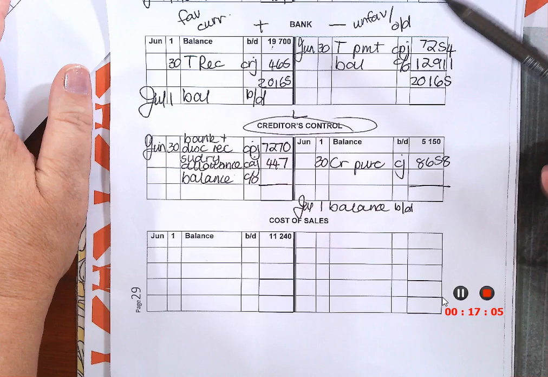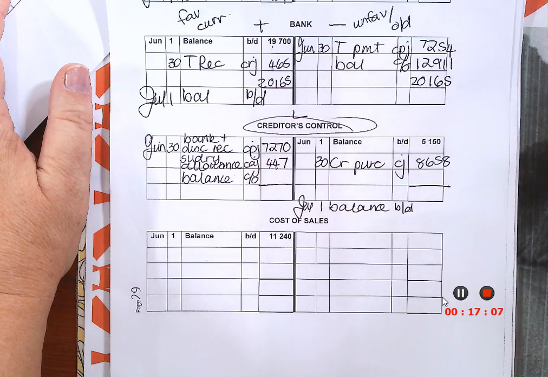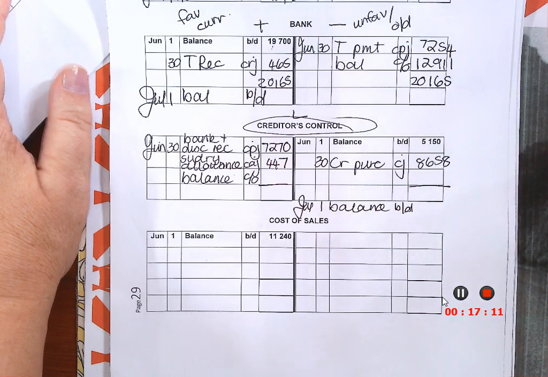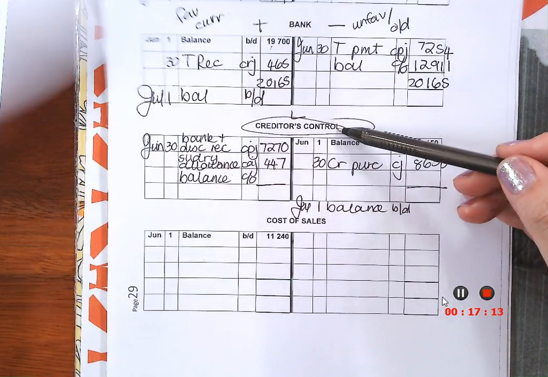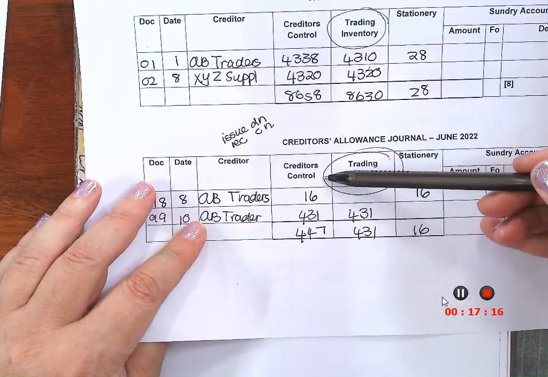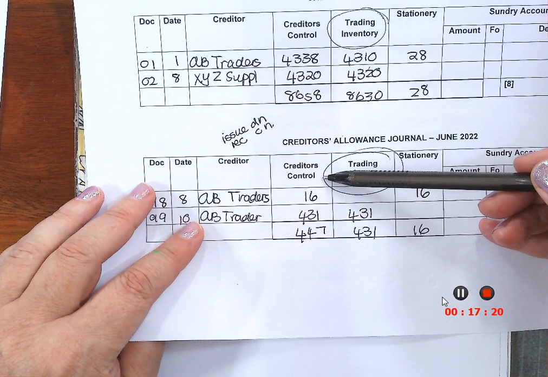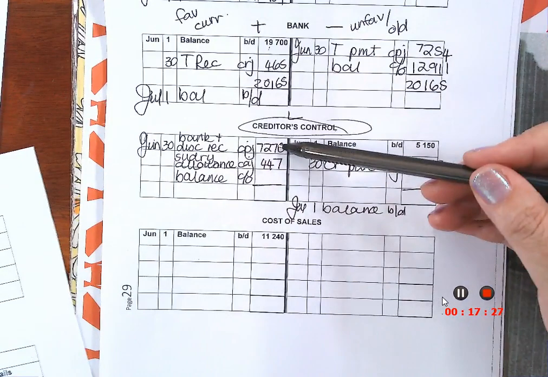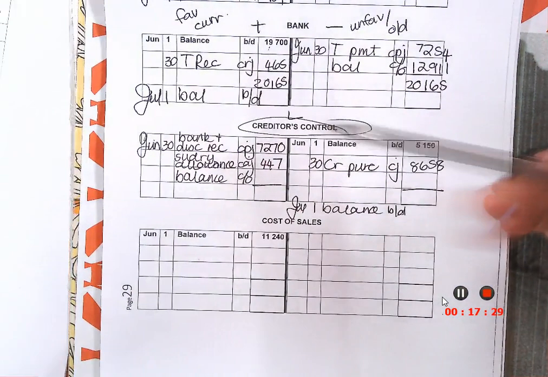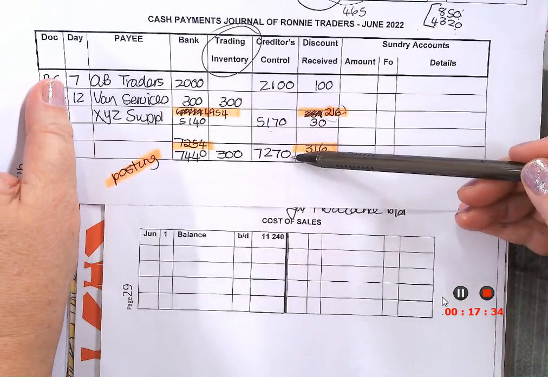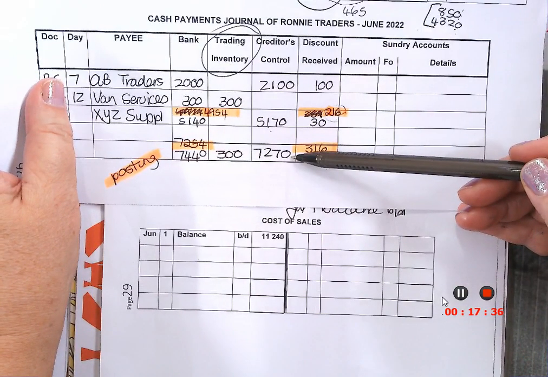She's going to write total allowance. From the CAJ, I'm going to creditors control. From the CPJ, and I said we follow creditors control.